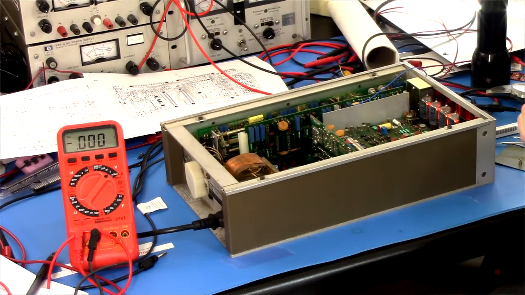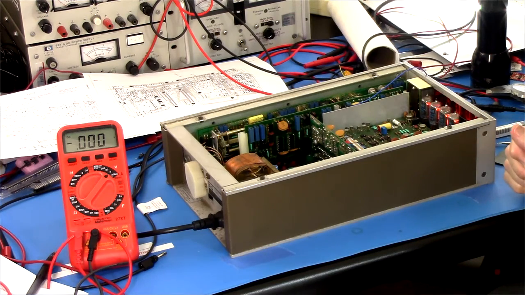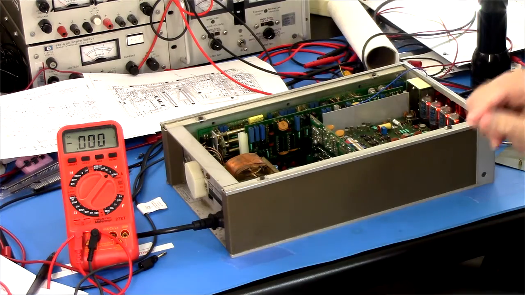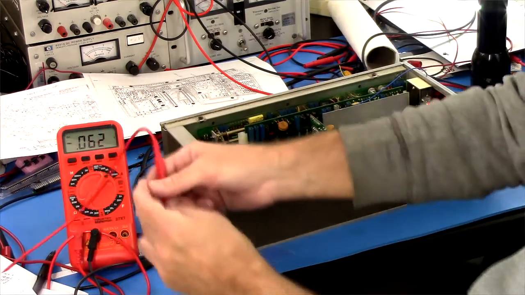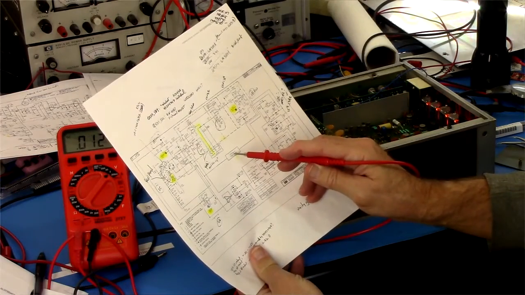Okay, and you can't see it, but it shows 002 on the front panel. I've set it to the 1 volt range, so it's a direct feedback path.